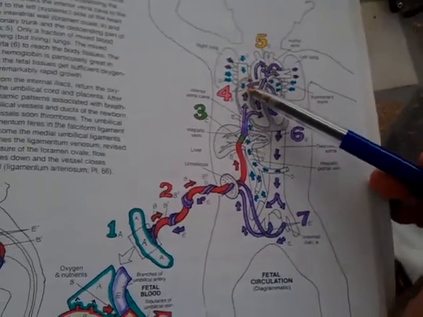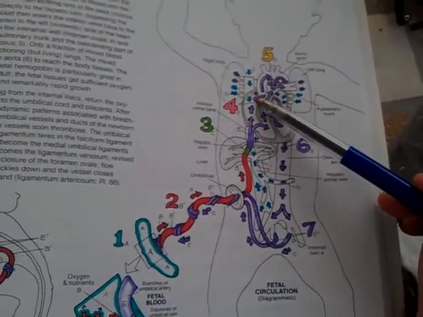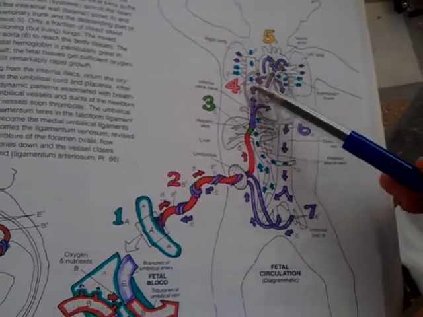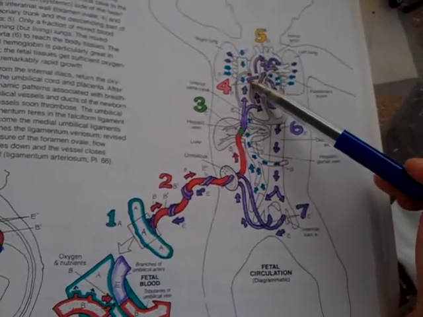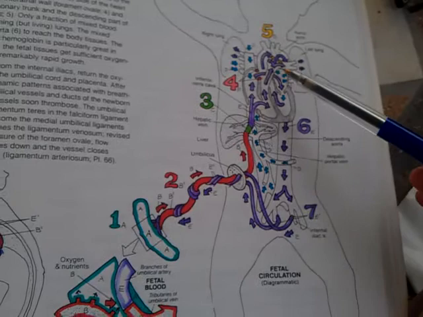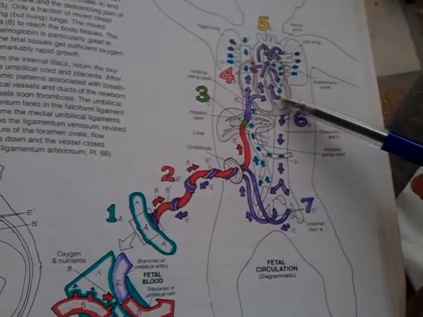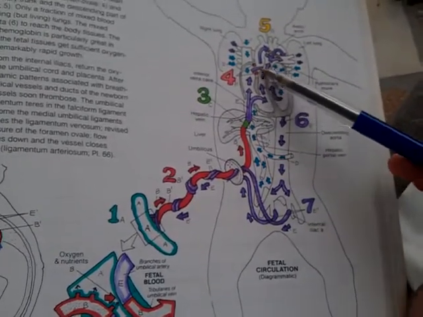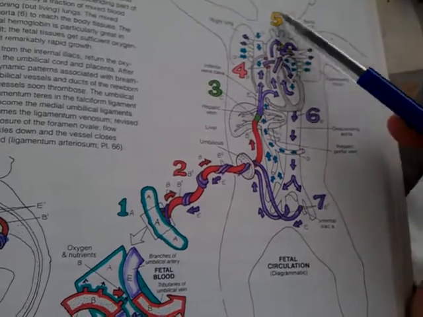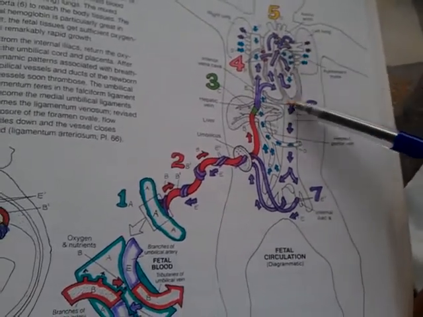And then it goes through the foramen ovale here between the atria. And it goes into the left atrium and into the left ventricle and into the aorta and to the head and upper limbs.